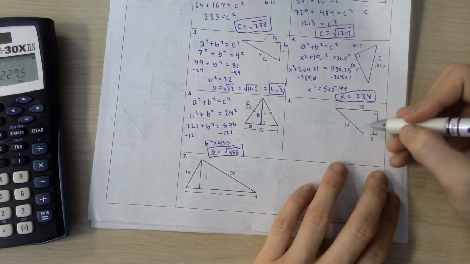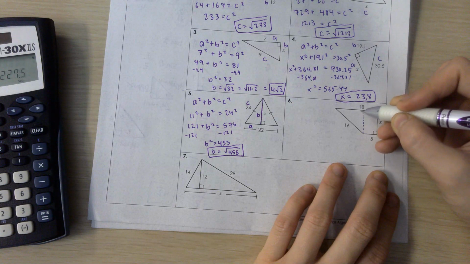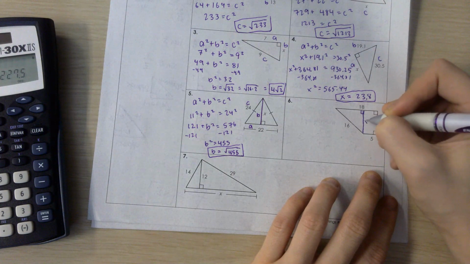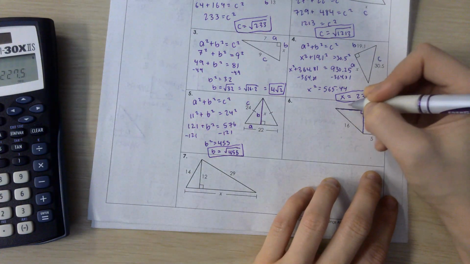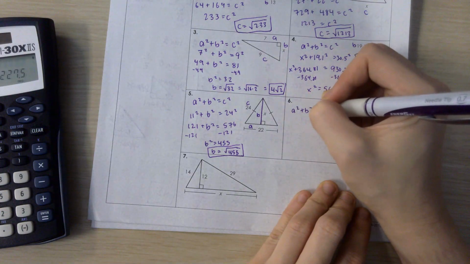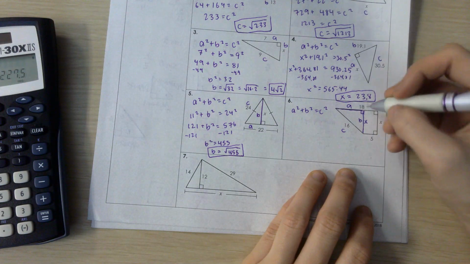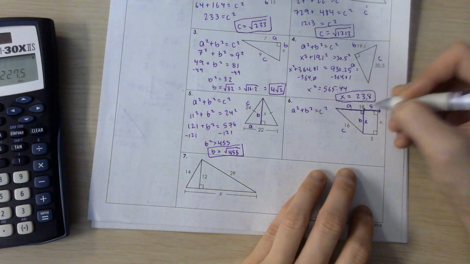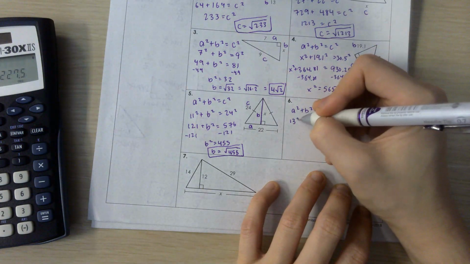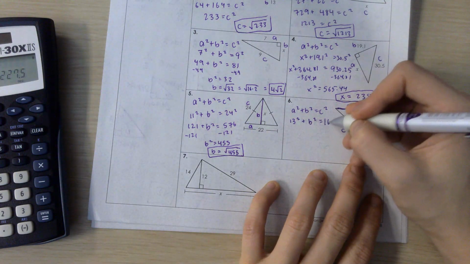Alright, so now we get this weird shape, but we want to recognize, okay, we like triangles. So we're going to drop the perpendicular. This is still x, and then this is our new side. So we have A, B, and C. So we know we want A. The whole thing is 18. We know that this section right here is 5, which means that this section right here is going to be 18 minus 5, which is going to be 13. B, we still don't know. And then C is 16.